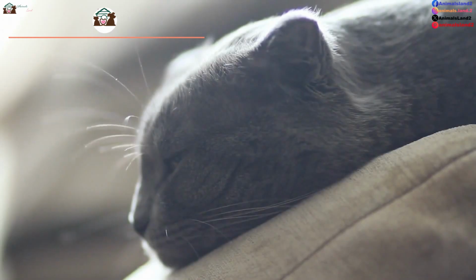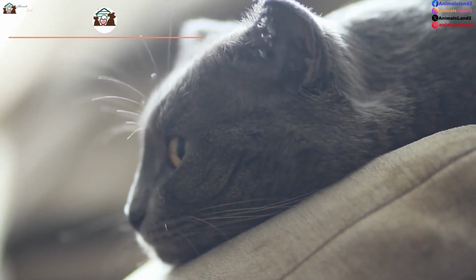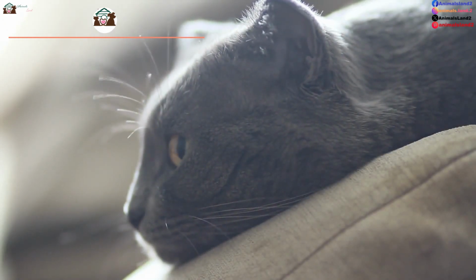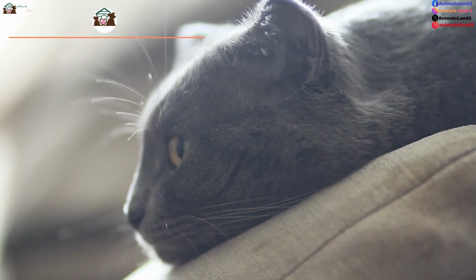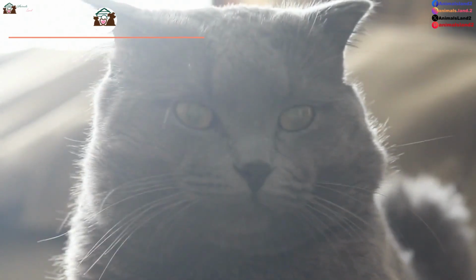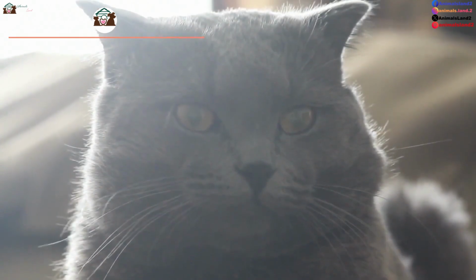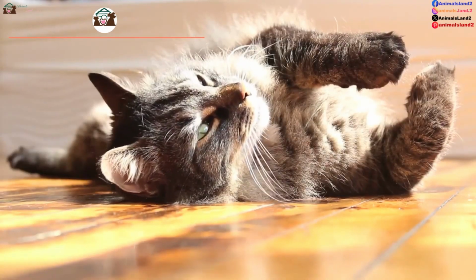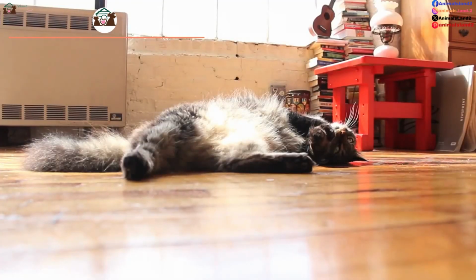The main symptoms of kidney failure in cats are loss of appetite and weight, increased thirst, increase in urination, depression, vomiting, diarrhea, pale mucous membranes, dehydration, hair loss, bad breath, and ulcers in the mouth and/or stomach.